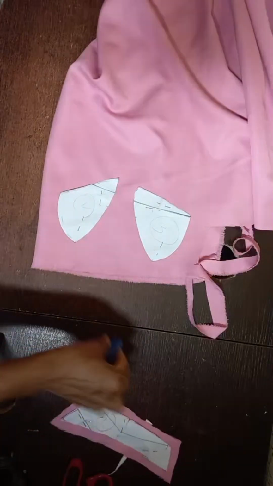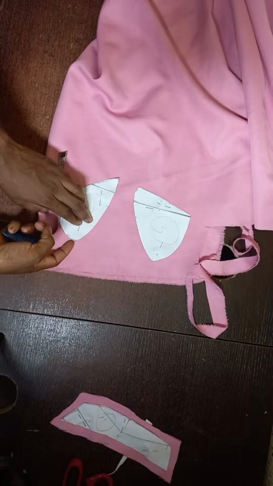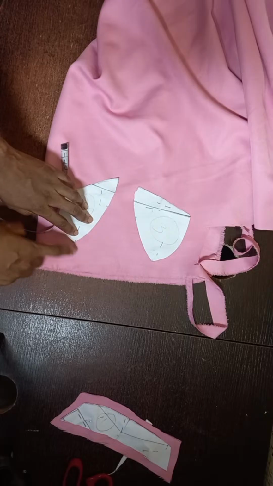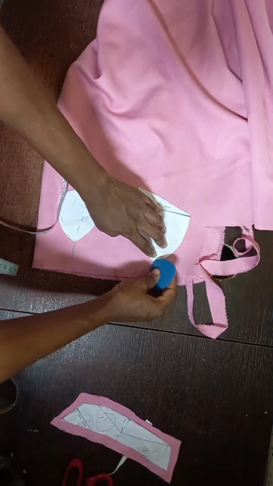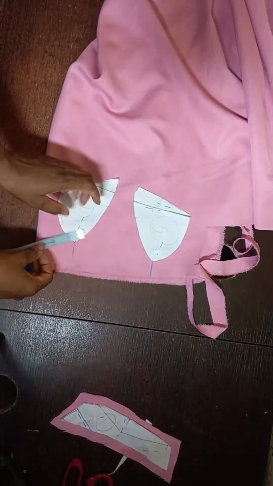I'm going to be marking 0.5 around, but at the tip here I'm going to draw out a line because I'm going to notch around these areas. This will help me to know where to join my cups together.